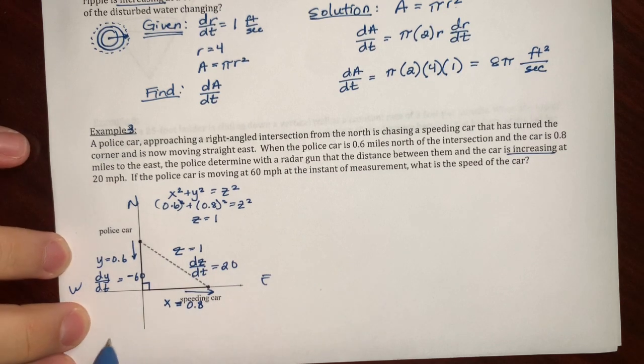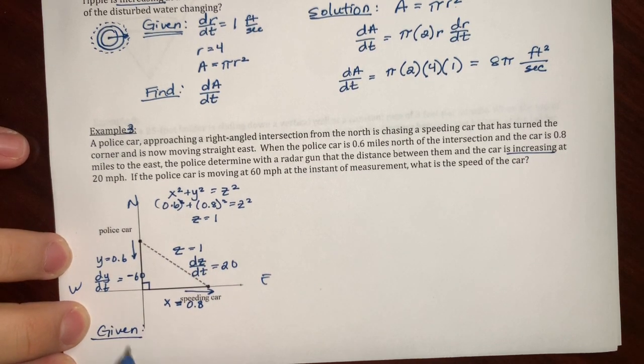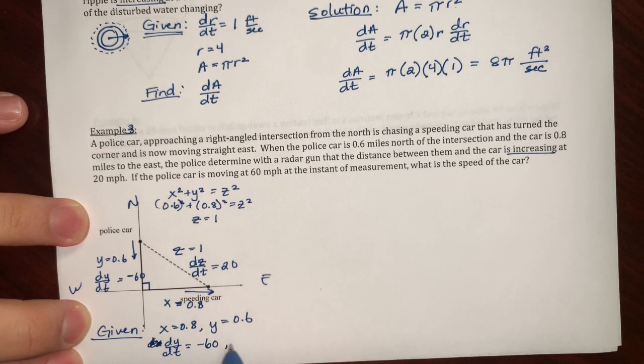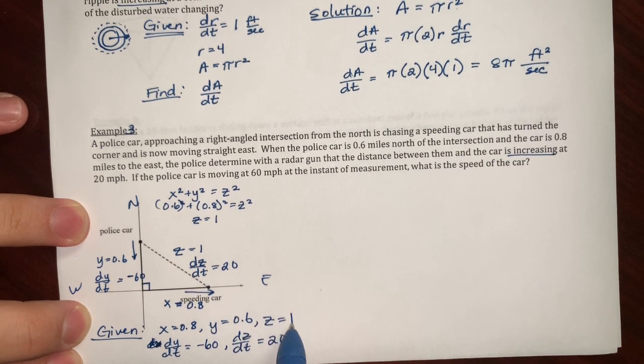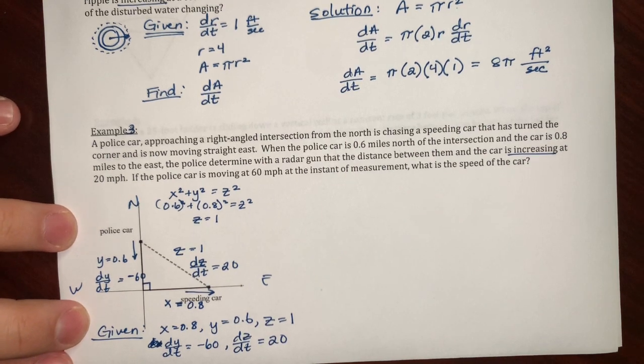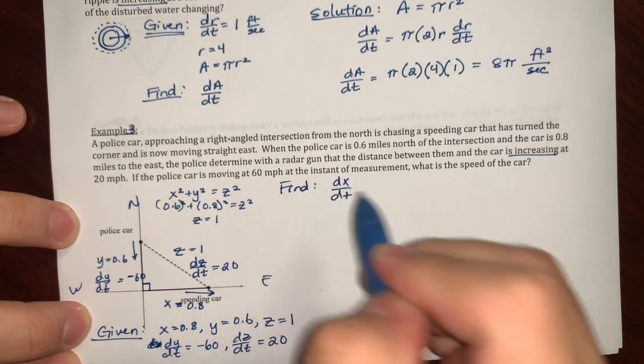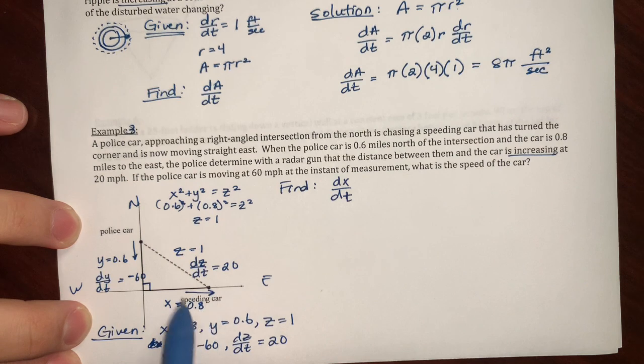So I'm going to go ahead and write my given values. I'll just write it down here; it doesn't matter where it is. I know that x is equal to 0.8. I know that y is equal to 0.6. I know that dy/dt is equal to negative 60. I also know that dz/dt is equal to 20, and I found out that z was equal to 1. And what I need to find is dx/dt, because what they ultimately want to know is the speed of this car. So dx/dt, we have no idea what that is.